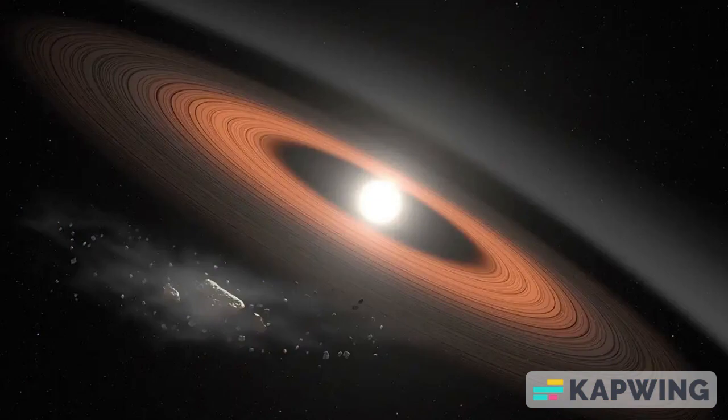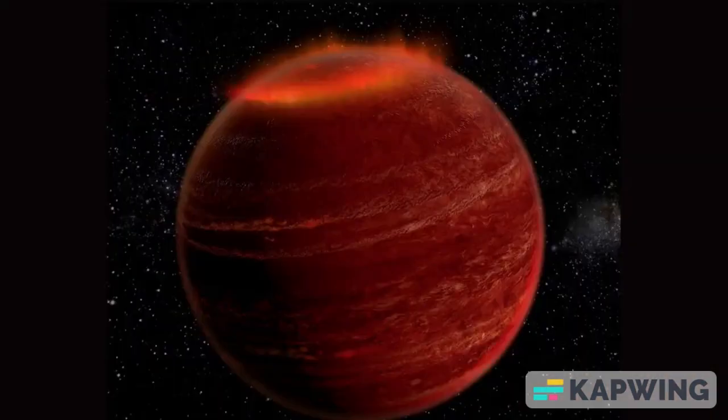Inside the protostar, the heat and pressure are so intense that hydrogen atoms begin to fuse together, releasing a tremendous amount of energy in the process. This process, called nuclear fusion, is what powers the star.